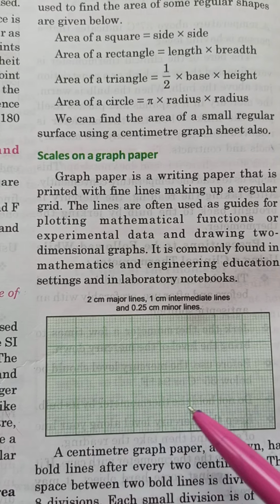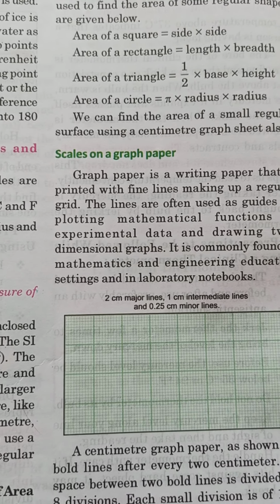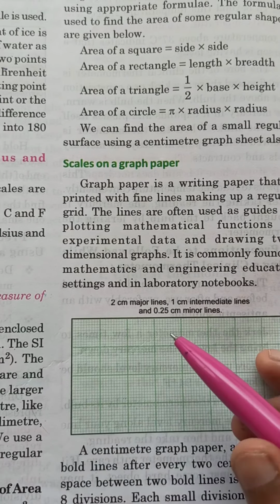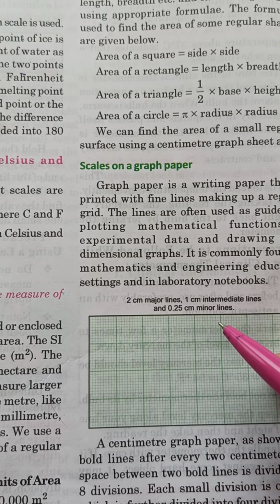I hope you all have seen this. We have also worked on it. So using this graph we can find the area of a square or any irregular shape.